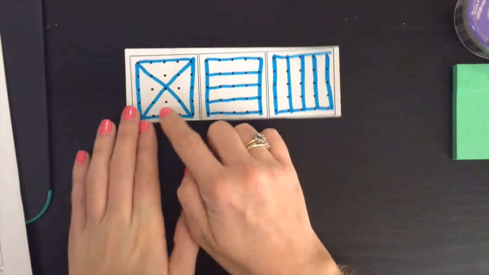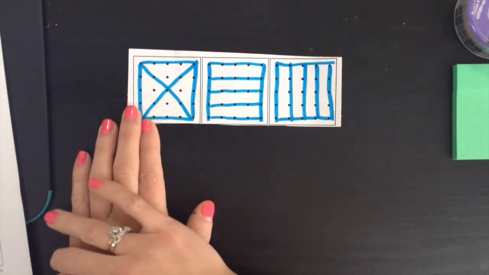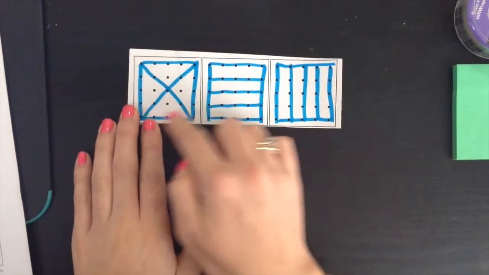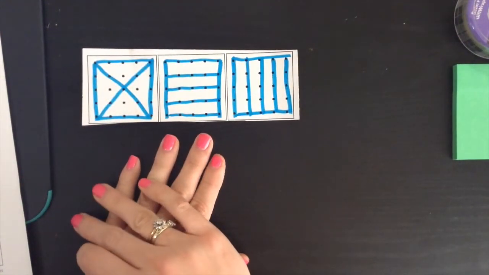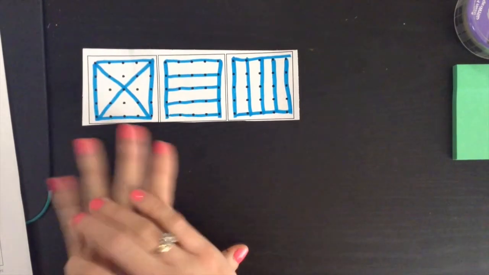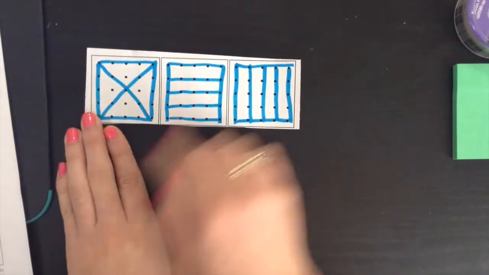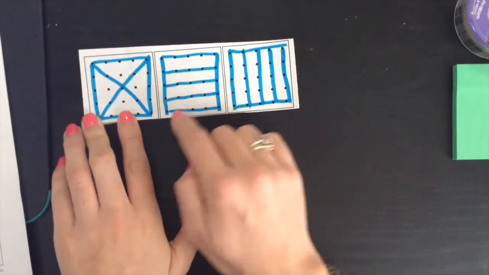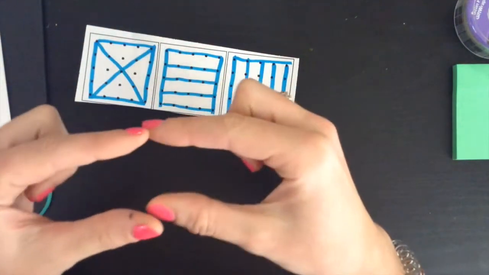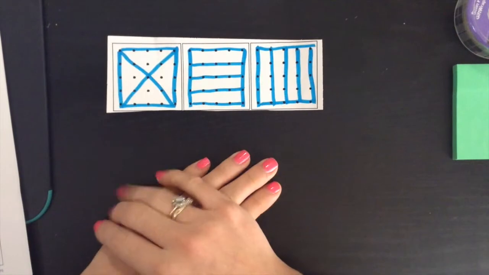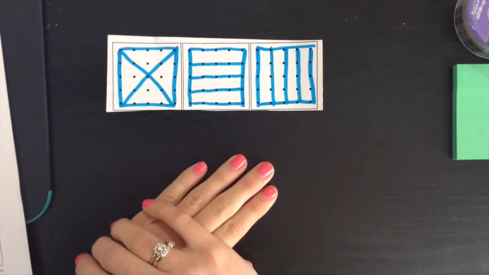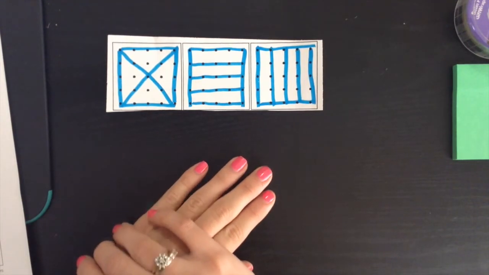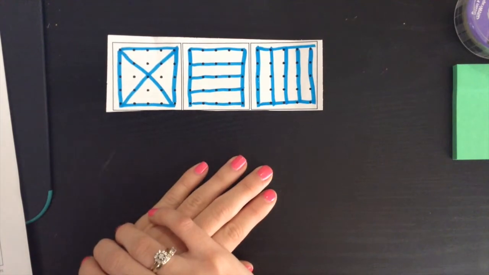So each of these parts is called a fourth, right? It's 1/4 of the whole. So we know that these are equal parts because, well, we could count up the dots. We could also think about if we were to cut these pieces out, could we stack them on top of each other and have them be perfect? All 3 of these examples are equal fourths that could stack on top of each other perfectly to show a perfect square. Each of these fourths makes up a whole square.